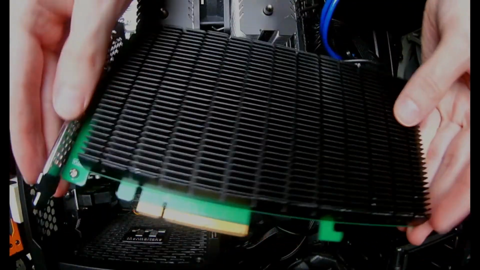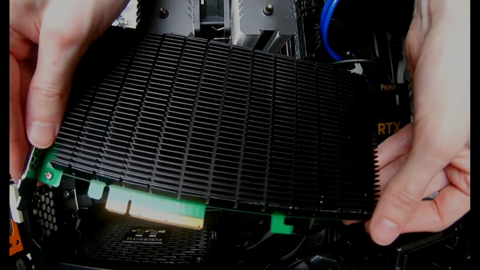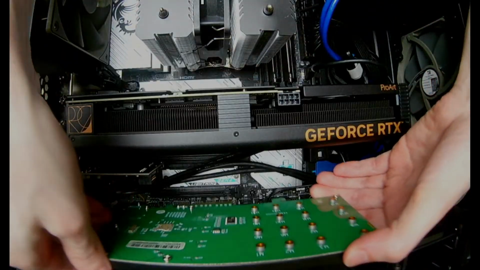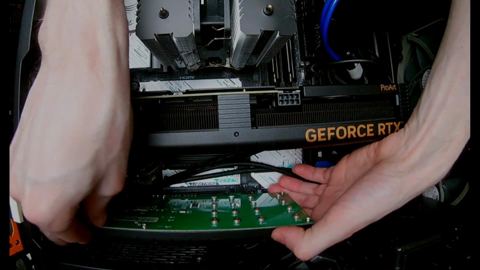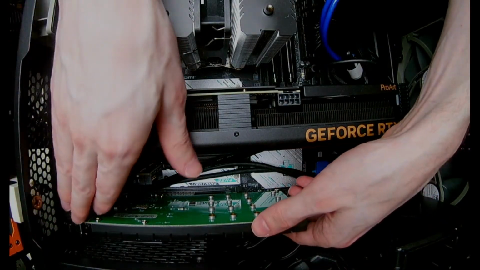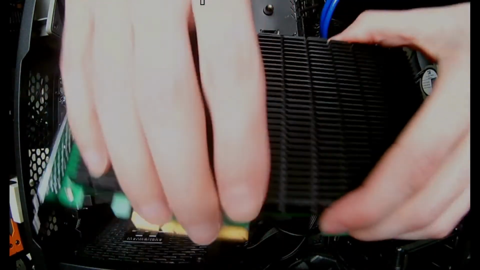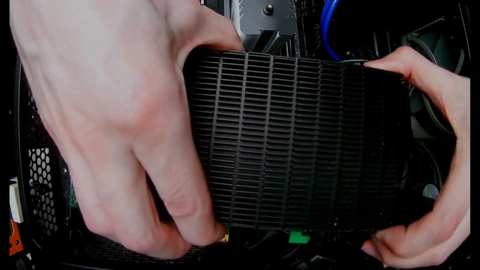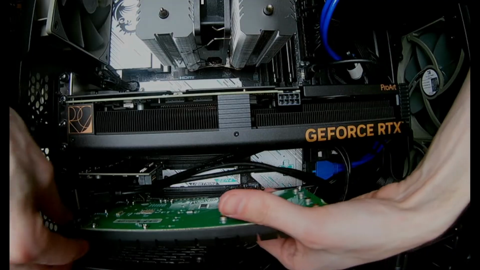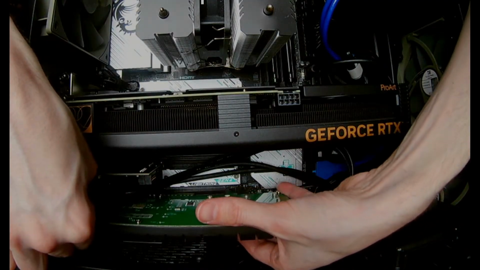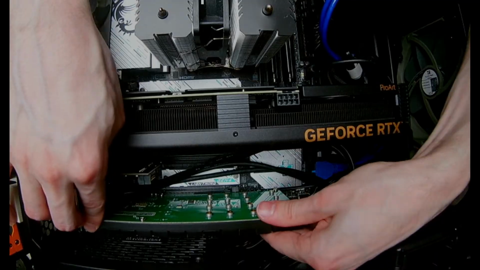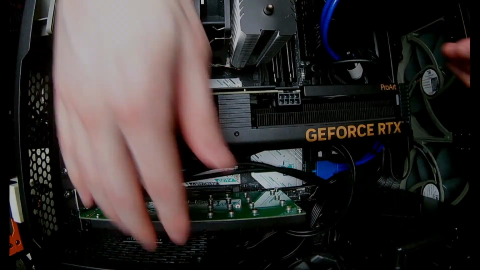Again, the main issue with this heatsink is that it goes all the way. It's kind of a bad design, and it causes some issues. That's why I bent these fins here, so hopefully they don't damage anything. It's in there.